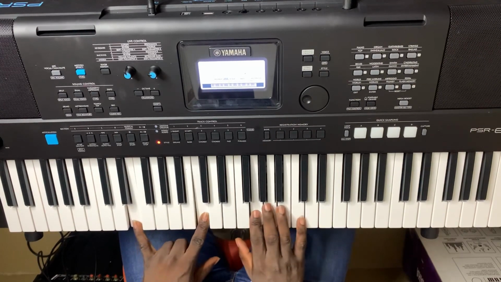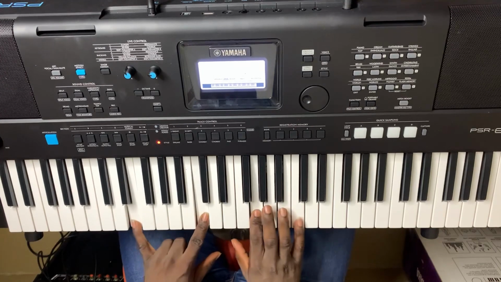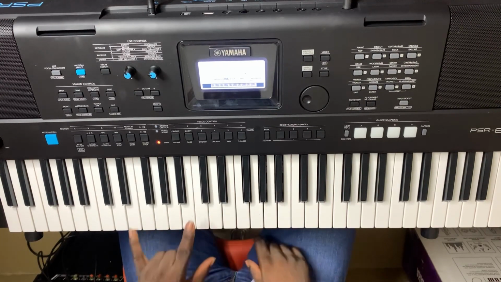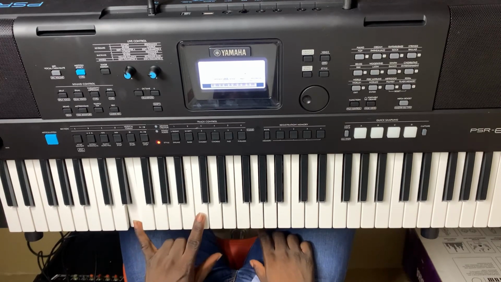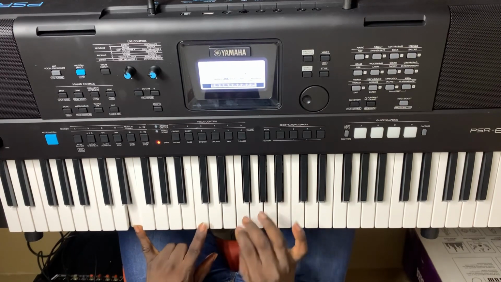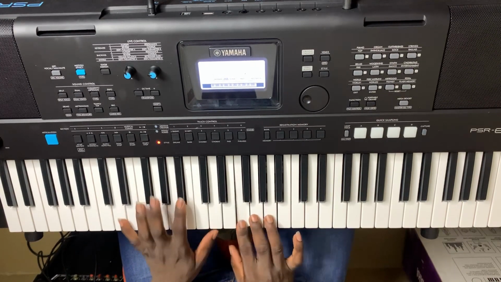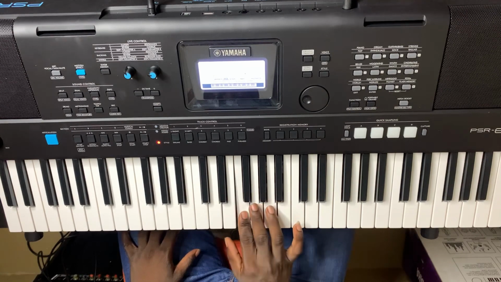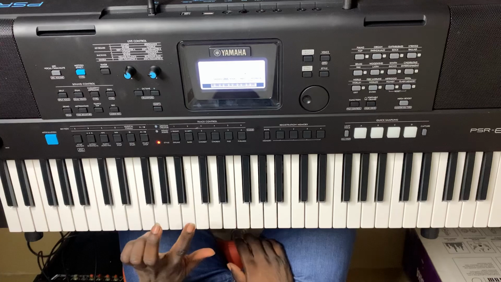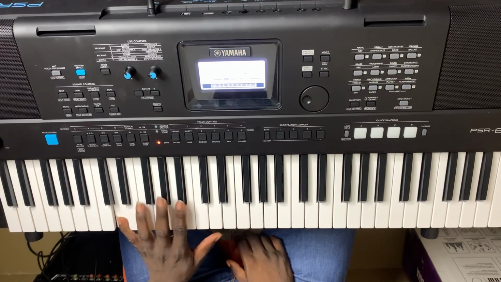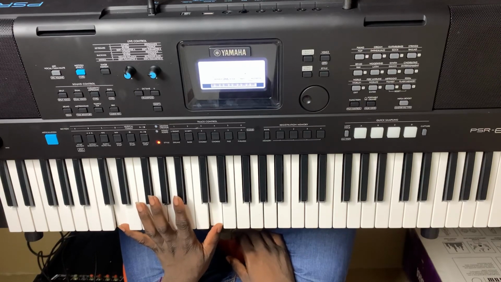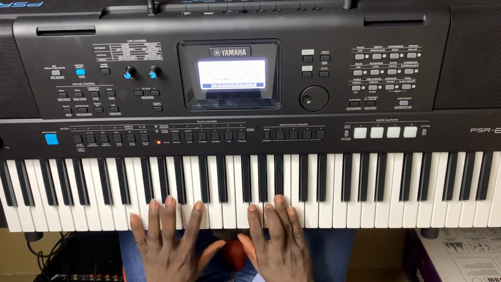Then on your 5, which in this case we have E and C. Then you do a 7 1 2 1, then you do a D, B flat, C, and then to D. So it goes like this from that part.